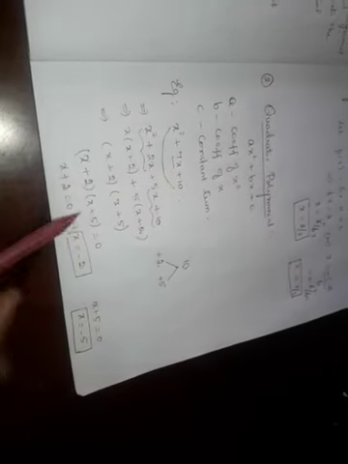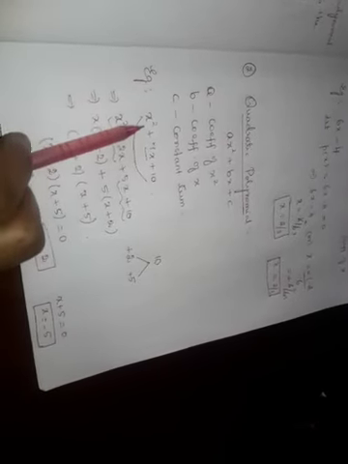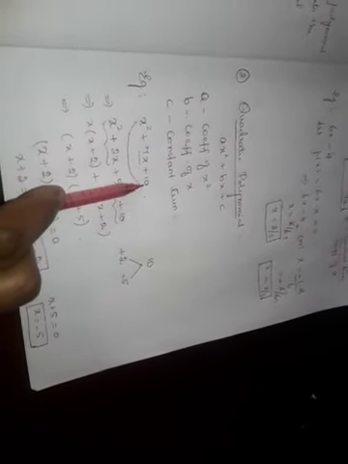So at x equal to minus 2 and x equal to minus 5, at minus 2 and minus 5 only, the value of the given quadratic polynomial becomes 0. Hence, minus 2 and minus 5 are the zeros of the polynomial x square plus 7x plus 10. Or x equal to minus 2 and minus 5 are the solutions of the polynomial x square plus 7x plus 10. Right? Hope you understood.